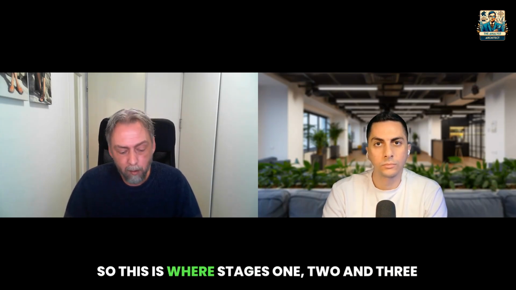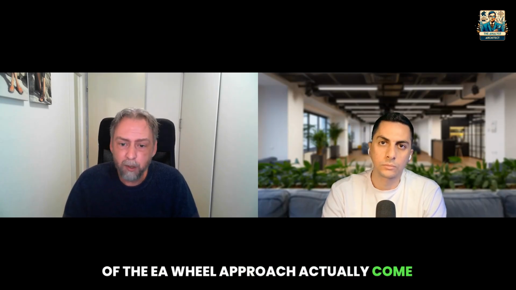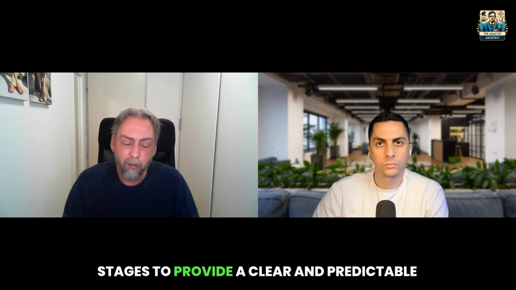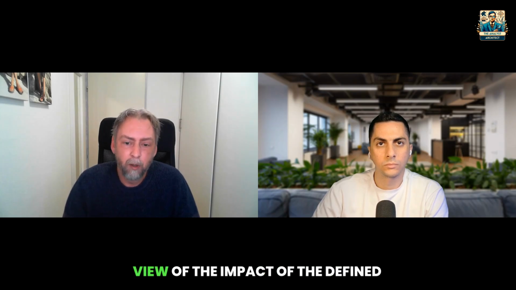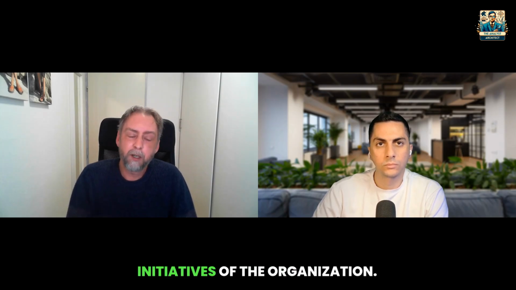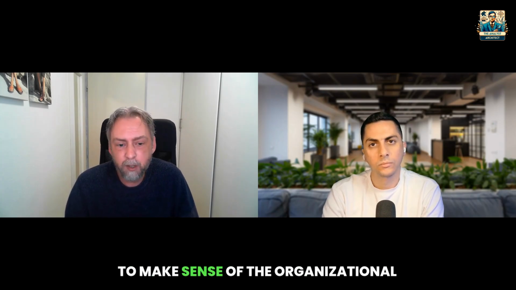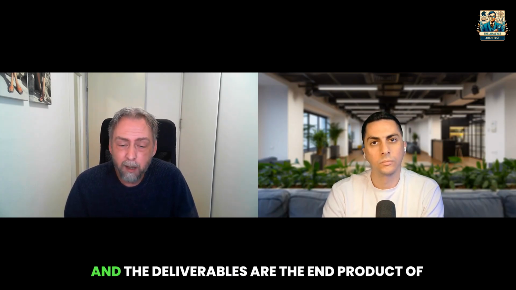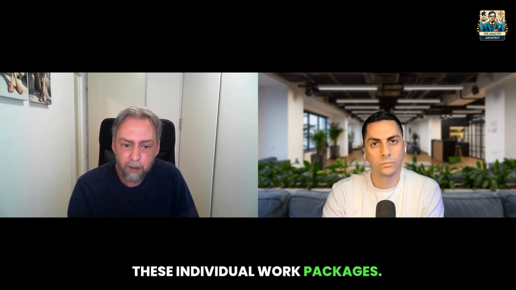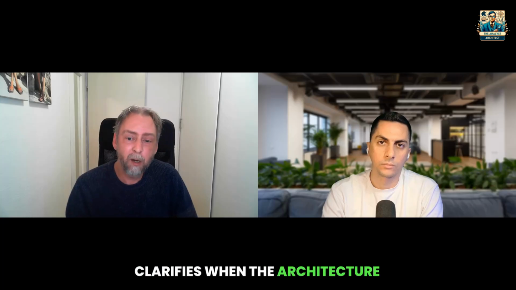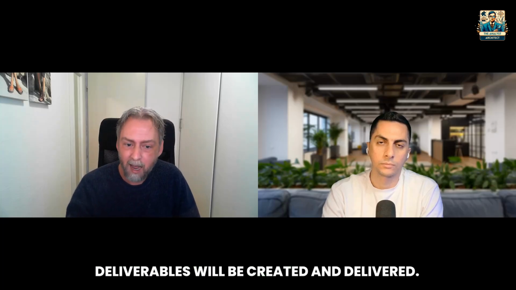So this is where stages 1, 2, and 3 of the EA wheel approach actually come together, because the architecture roadmap uses these stages to provide a clear and predictable view of the impact of the defined initiatives of the organization. They provide the information that is needed to make sense of the organizational changes, and the deliverables are the end product of these individual work packages. So representing them in the roadmap clarifies when the architecture deliverables will be created and delivered.